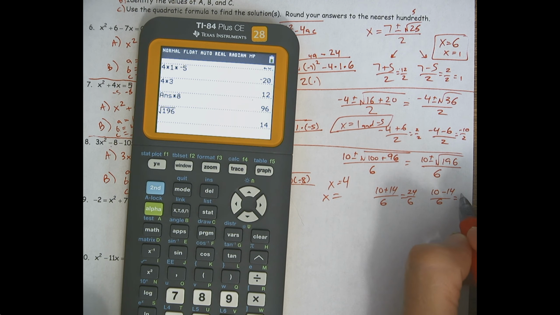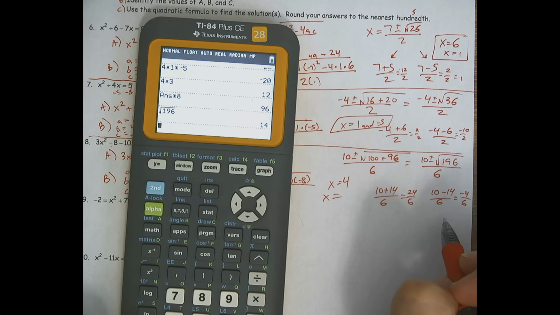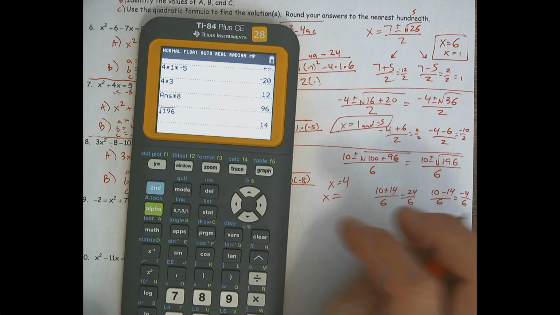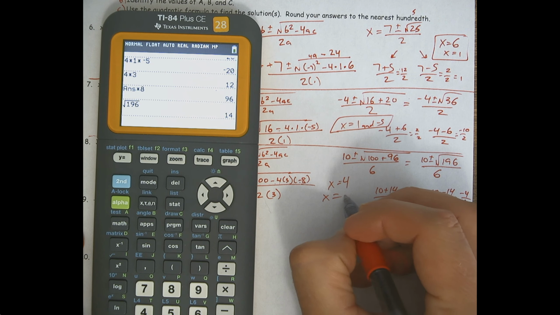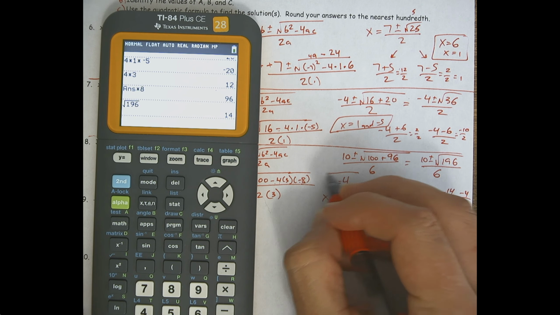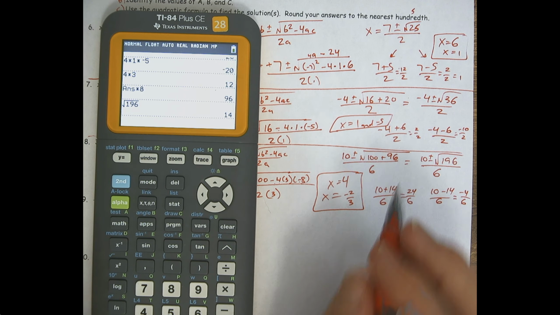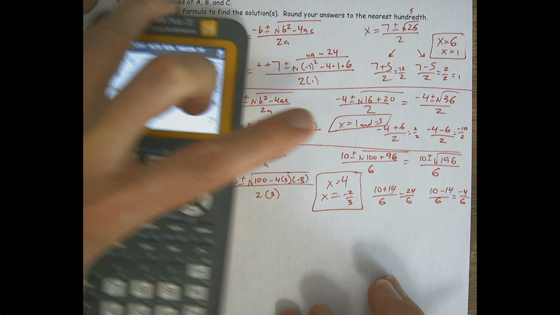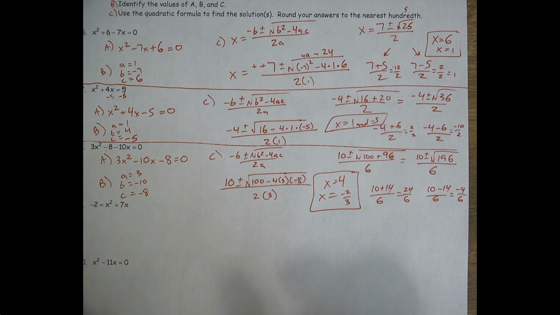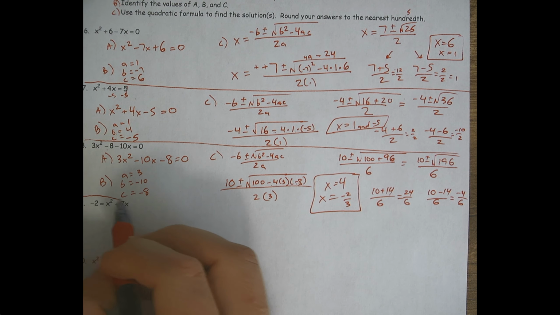And if I do 10 minus 14, I get negative 4 over 6, which you could simplify to negative 2/3, or you could divide it, and you're going to get negative 0.6 repeated, which we also need to know is negative 2/3. For 0.3 repeated and 0.6 repeated, we're going to leave it as the 2/3 version instead of the repeated decimal.